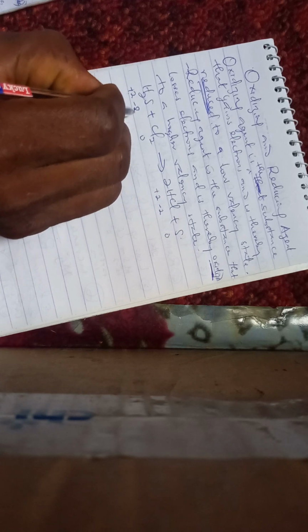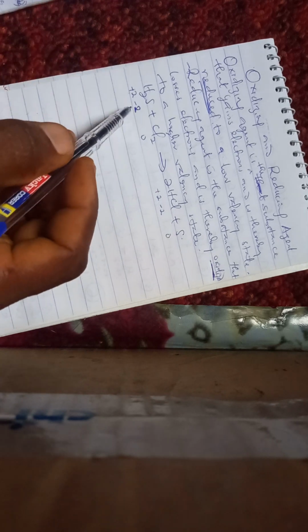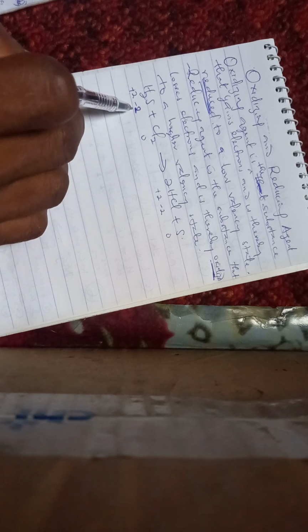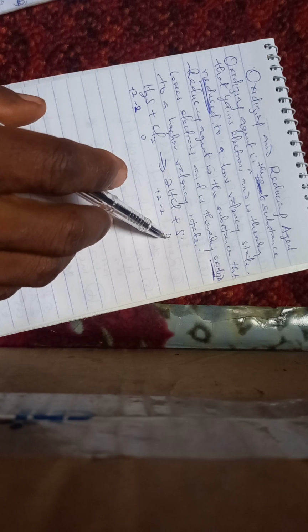What happens to hydrogen? Hydrogen, nothing happens. Hydrogen is +2 here, is +2 here. But sulfur is -2 here. Sulfur has 2 electrons, and it has lost them. Let's see which one gains it.